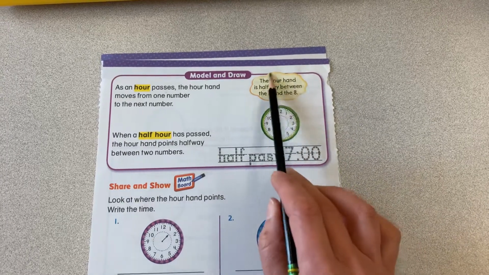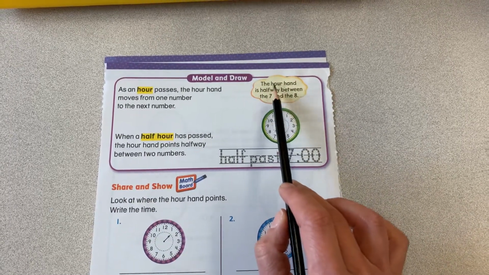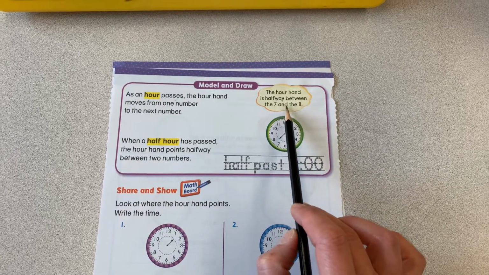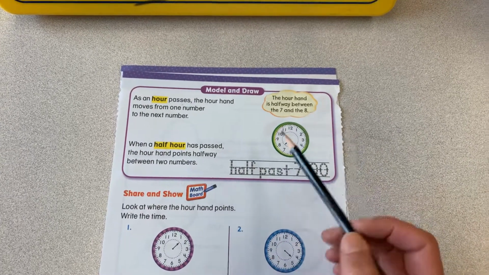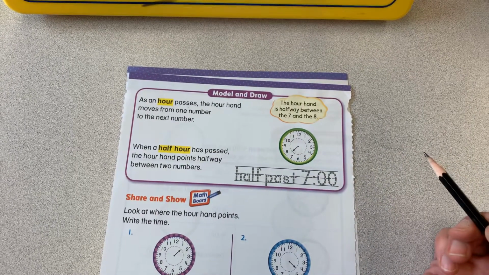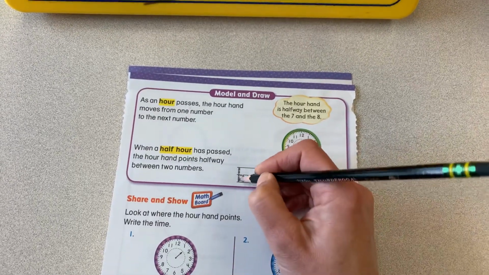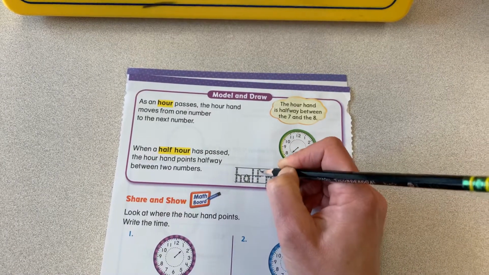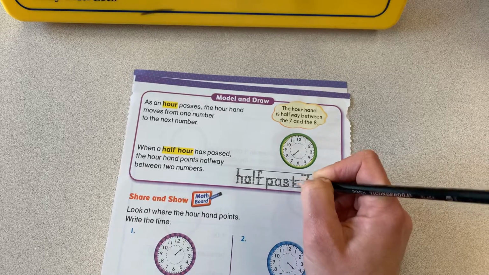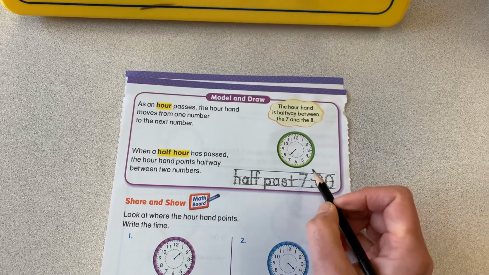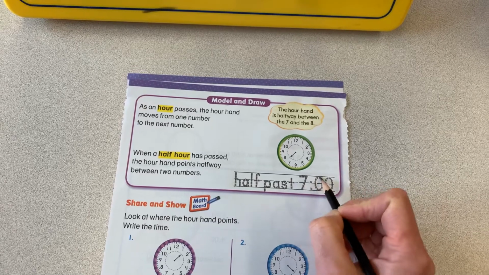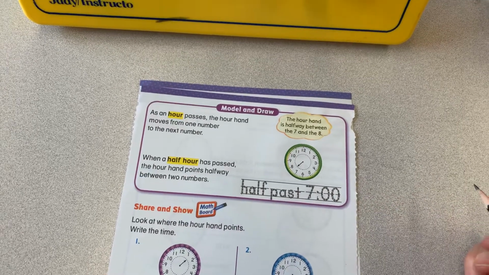Let's read this yellow cloud here. The hour hand is halfway between the 7 and the 8. Do you see that here? If I were to extend this out, do you see how I can tell? So we would say, let's trace it. Half past 7 o'clock. Half past 7 o'clock.